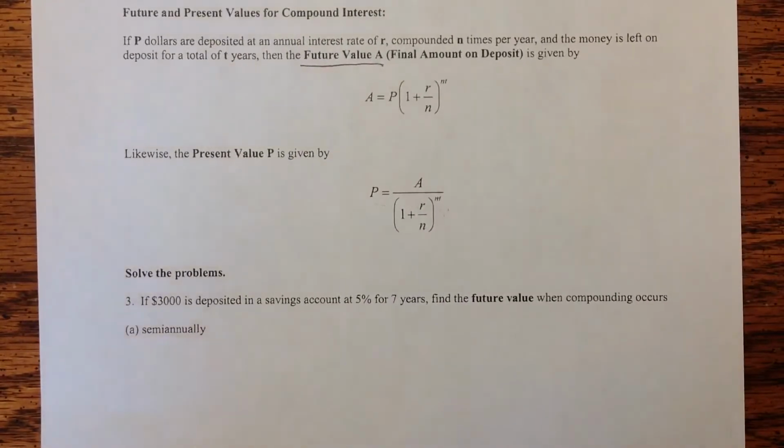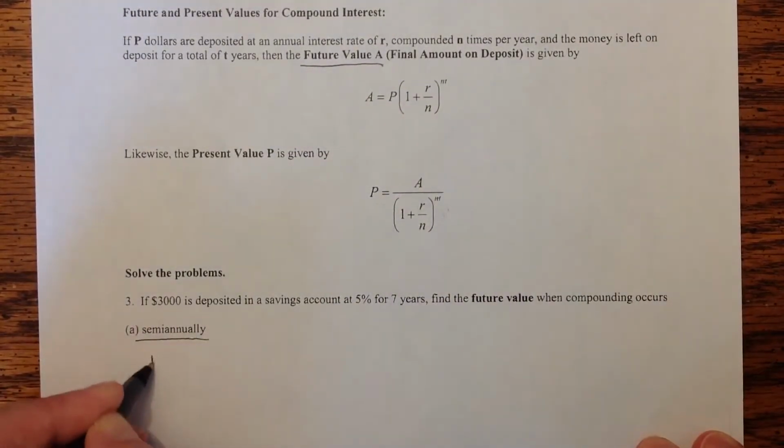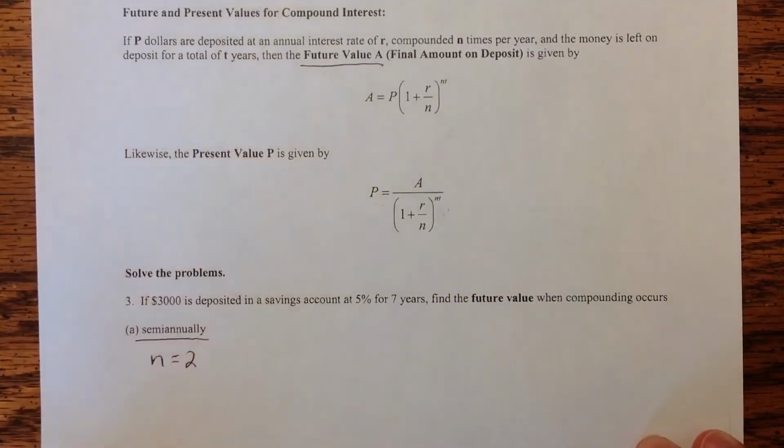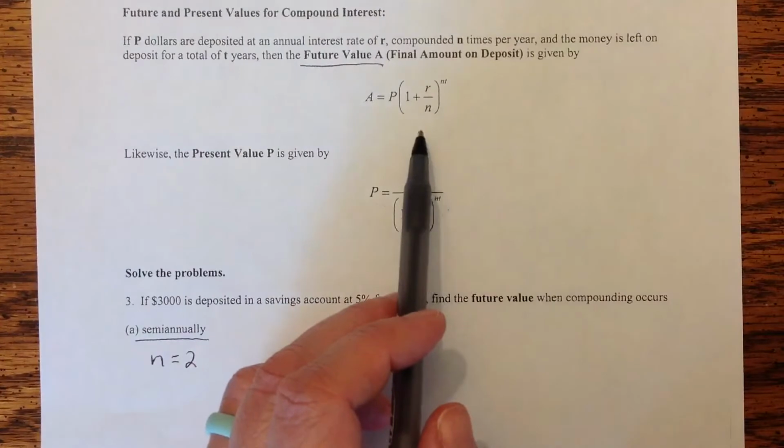So let's look at computing compound interest. Let's say we're going to have $3,000 deposited in a savings account at 5% for 7 years. What's the future value when compounding occurs semi-annually? This is telling you what N will be. So N is 2 because you're compounding twice in the year. Future value says we want to use this formula.